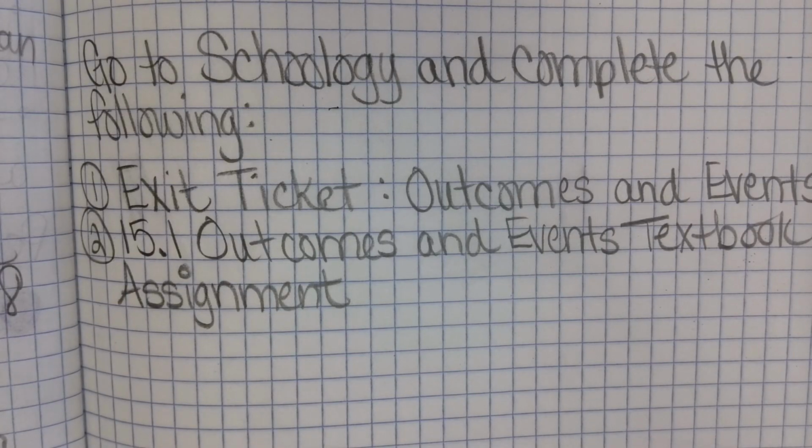All right, so here's your assignment. You need to go to Schoology and complete the following. There's 2 things on there for you to complete. Number 1 is going to be an exit ticket that is labeled Outcomes and Events. And the second thing that you're going to complete is 15.1 Outcomes and Events textbook assignment. So the problems that are posted in Schoology are definitely problems out of your textbook. They might be worded, they might look a little slightly different, not much though. So if you have not registered for Schoology, you need to make sure you reach out to me so we can get you going in the right direction with that.